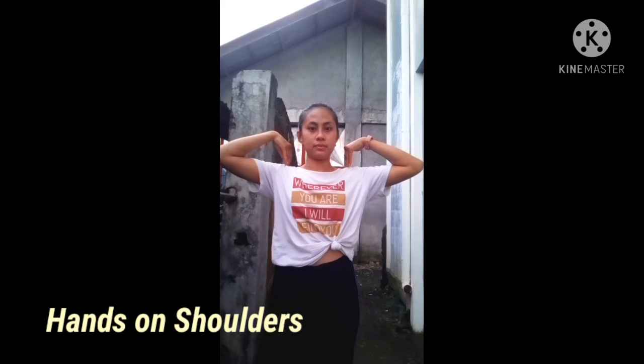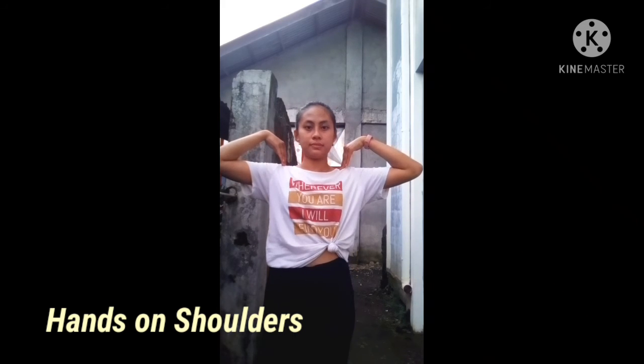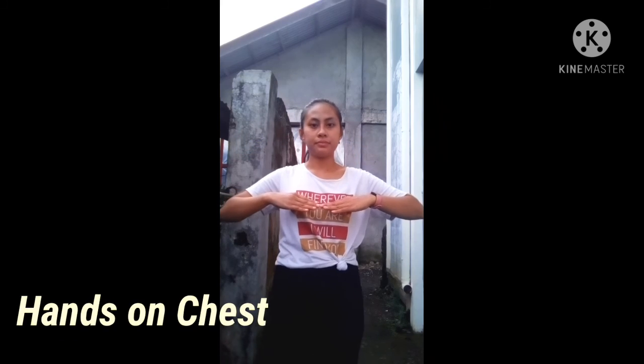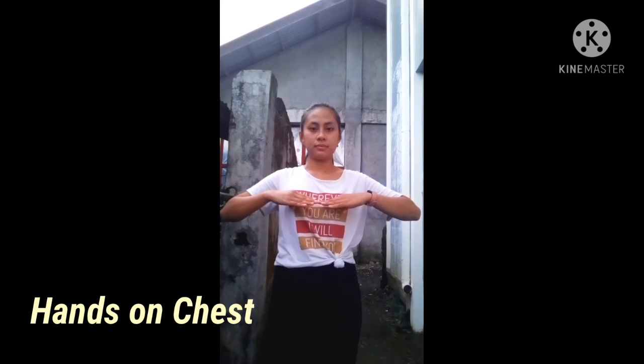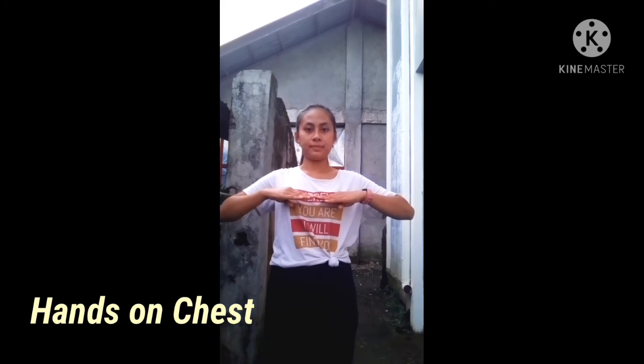Next, we have hands on shoulders. Bend arms at the elbow and place the tip of the fingers on the shoulder. Next, we have hands on chest. Bend arms at the elbow and place hands on chest. Elbows and shoulders in line.